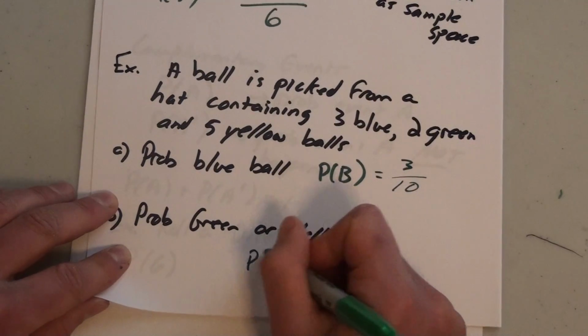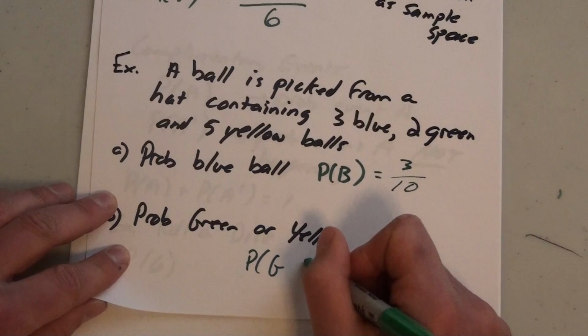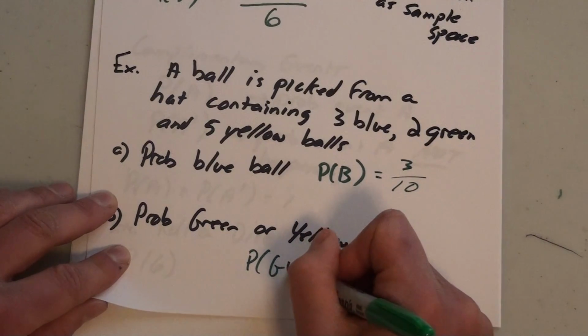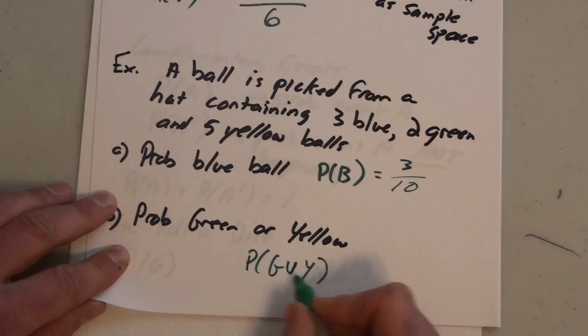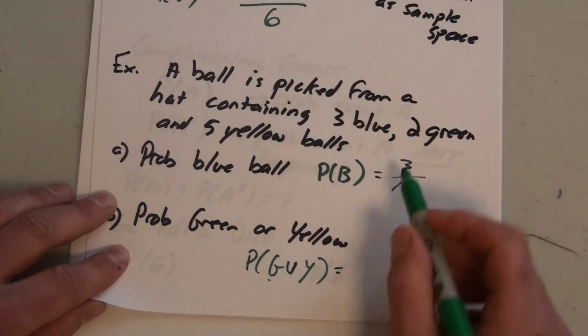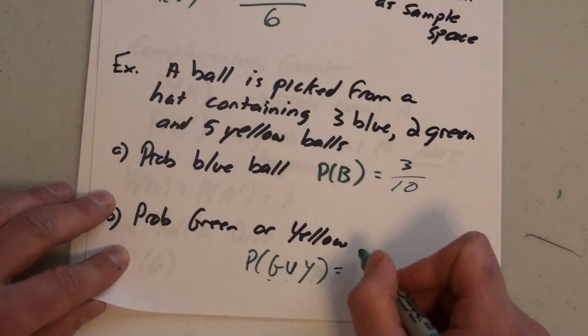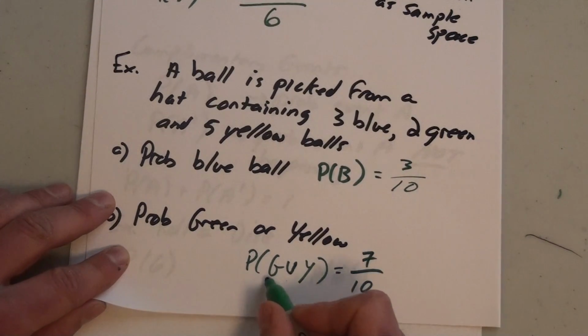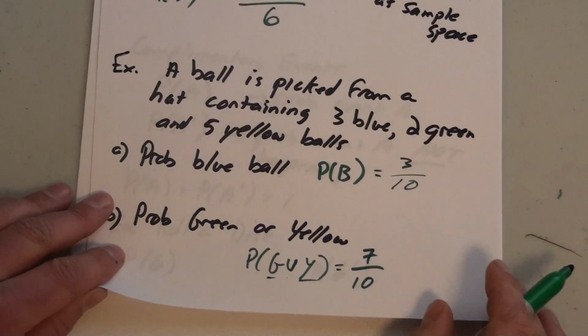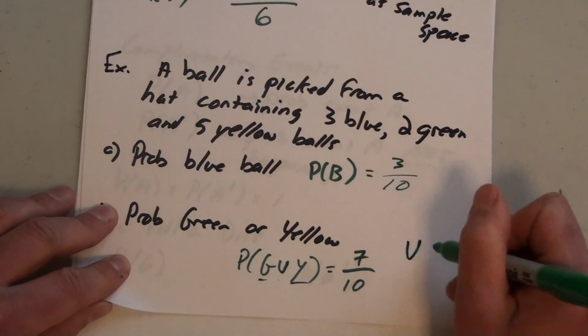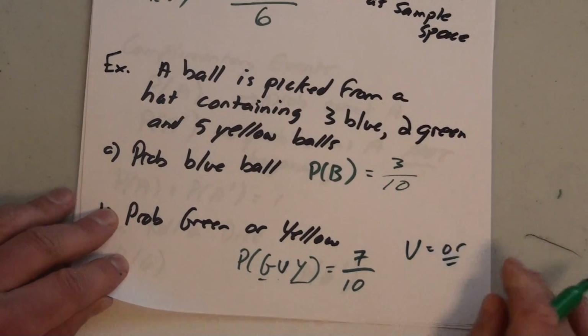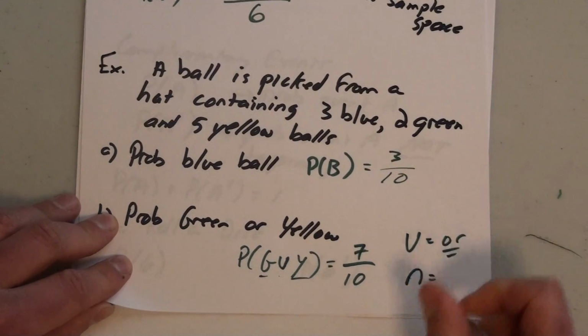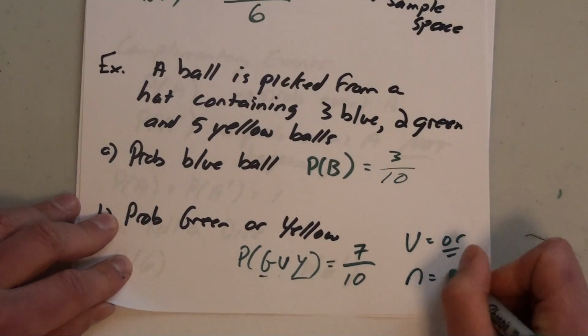The probability of getting a green or a yellow, now or is denoted by the U, upside down U. So probability of getting a green or a yellow, there were 2 greens and 5 yellows, which makes 7 possible successes out of the 10 total balls. Green or yellow, the U means or. And an upside down U with a flat top, that represents and.